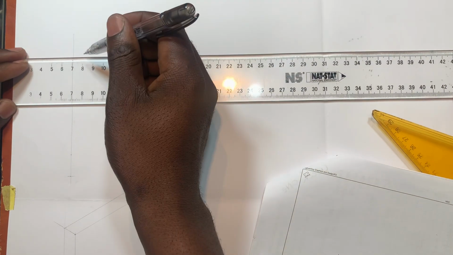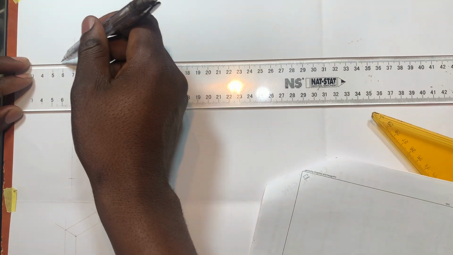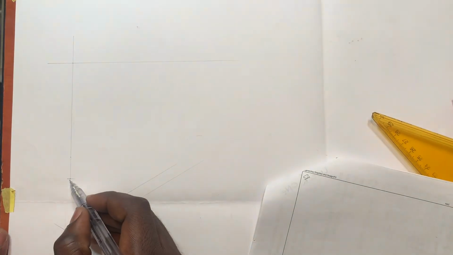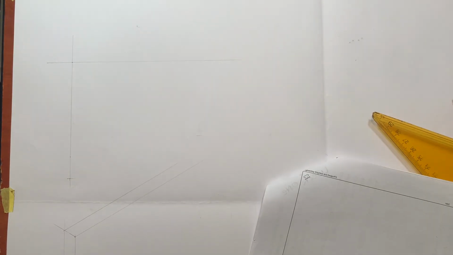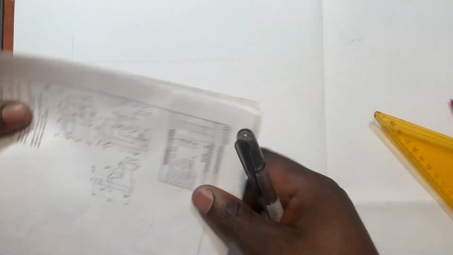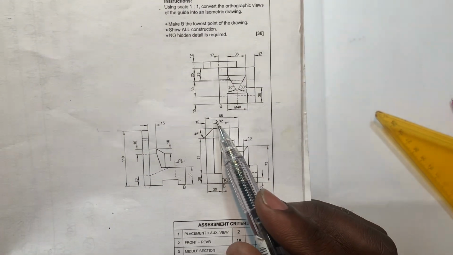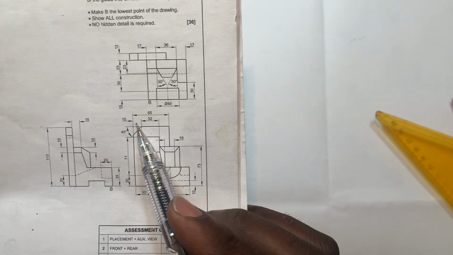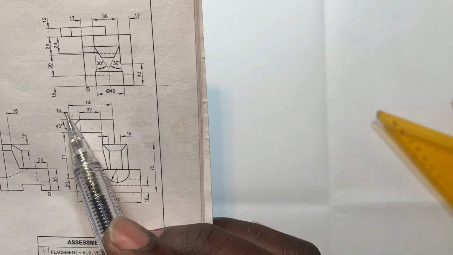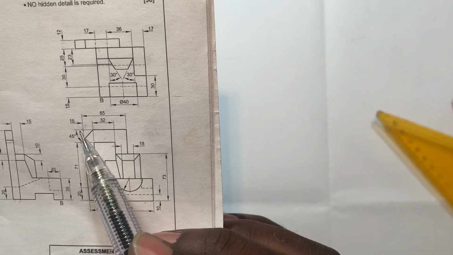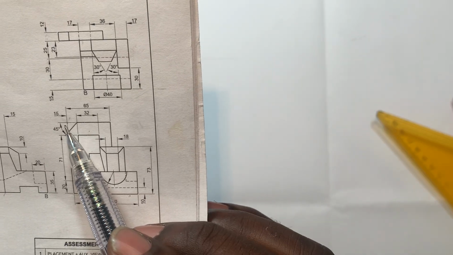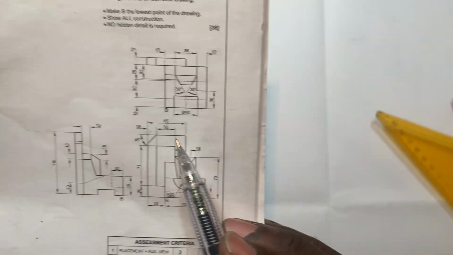After I've marked there, now I'm going to have a horizontal constructional line. So from here till here is 110 millimeter, isn't it? After the 110 millimeter, what is going to happen now? I can then come and record this 65, where my 110 ends here. So I'll go this side with 65 millimeter.